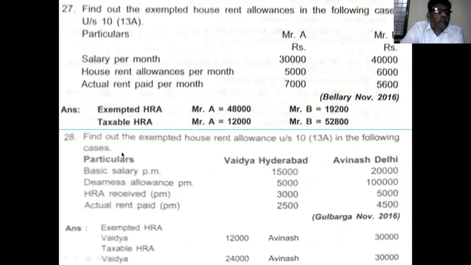Next, find out the exempted HRA and taxable HRA. It is also on a per month basis. You calculate annual salary. You draw the same table as given in the problem.